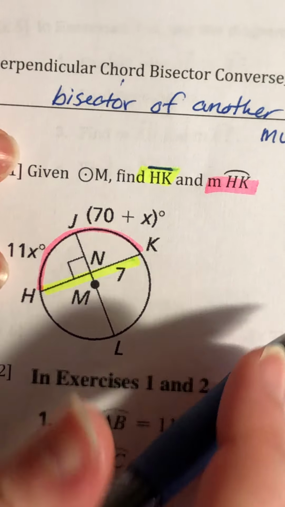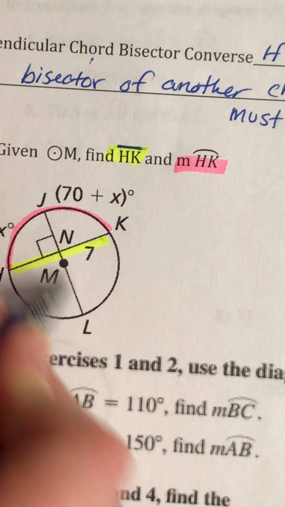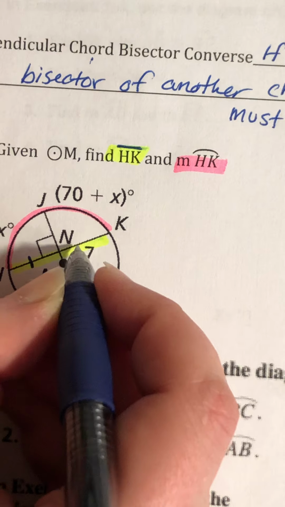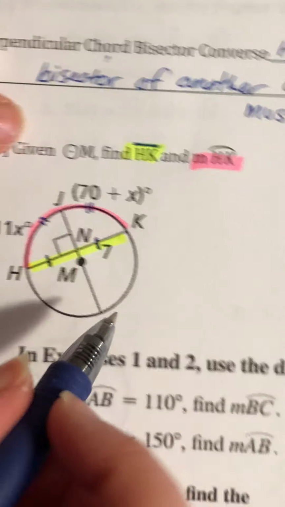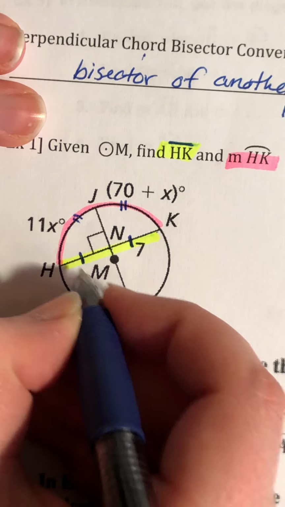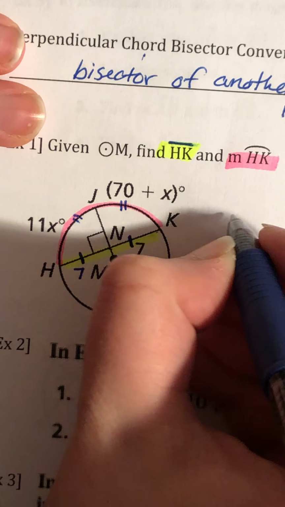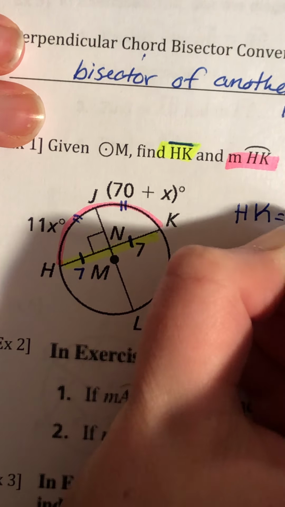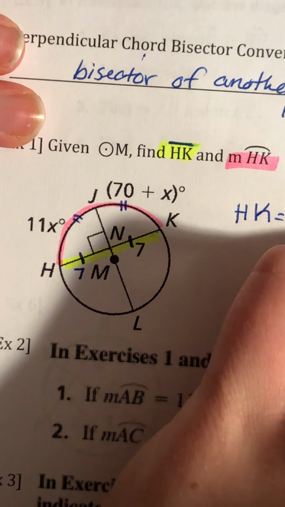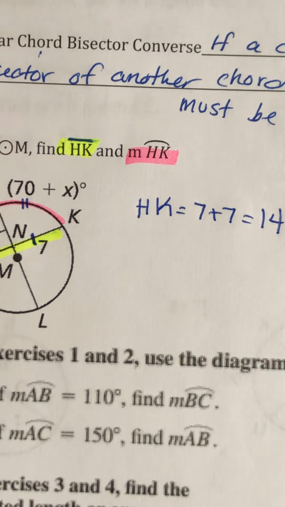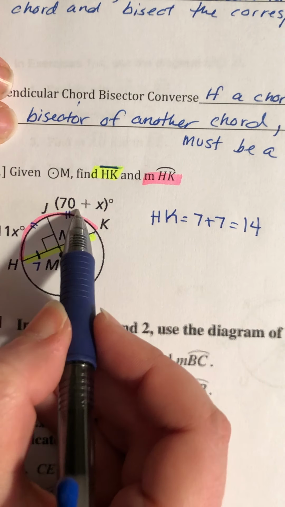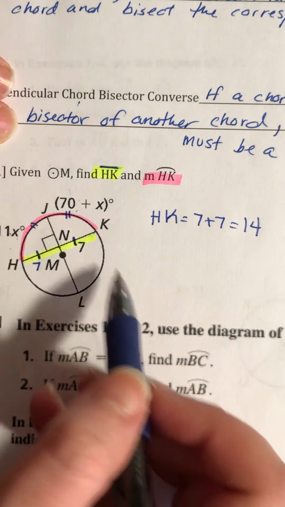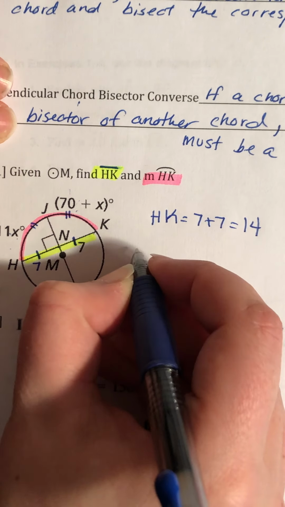So the segment, this is the diameter, it's perpendicular, so I know that's bisecting these two things. So if NK is 7, HN is going to be 7. So HK would have to be 14. And then if it's bisecting the arc as well, I can set these equal to each other, solve for x, and then plug it back in.